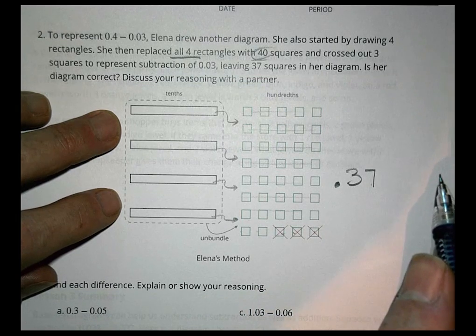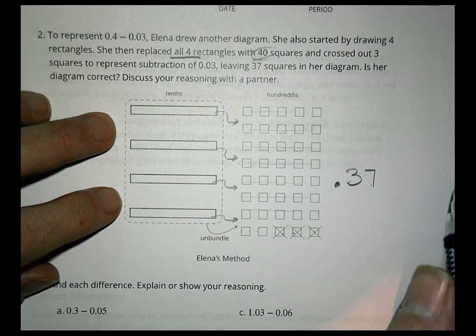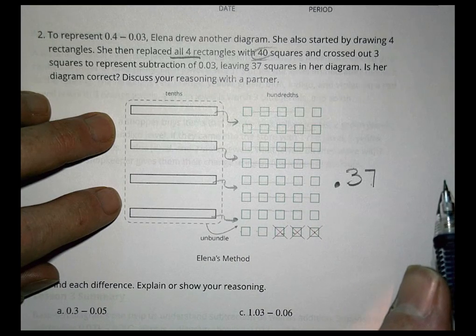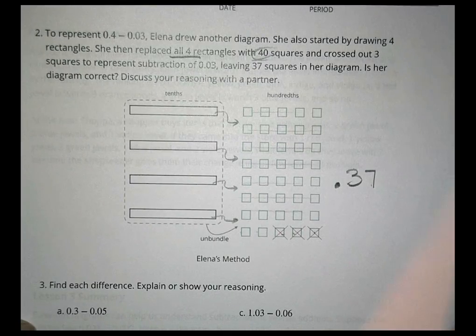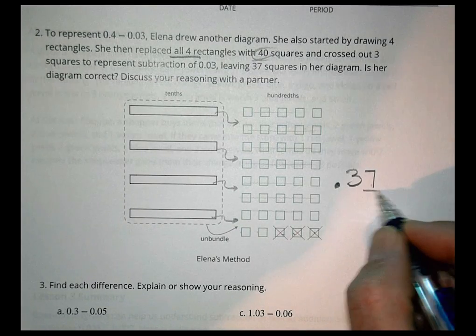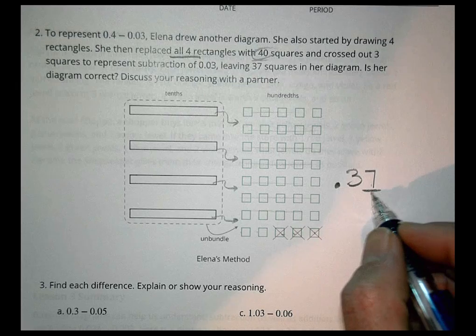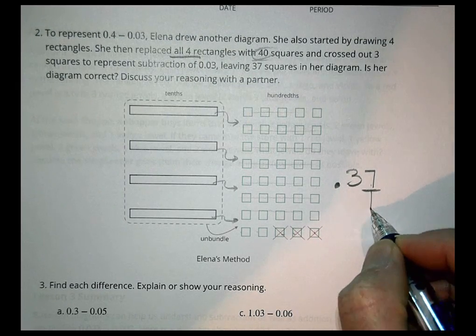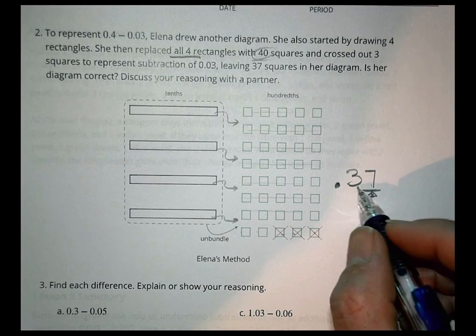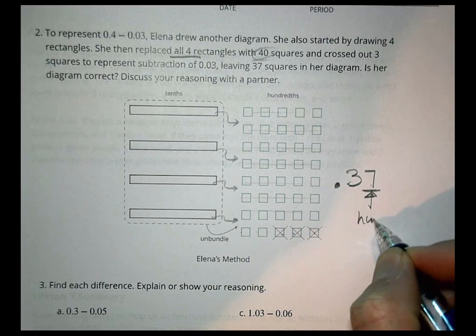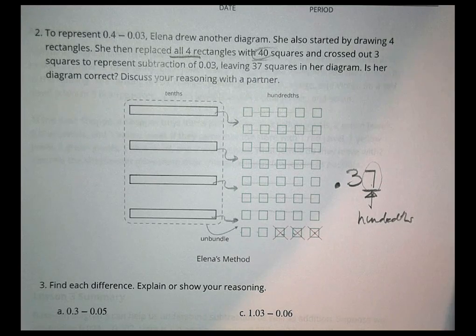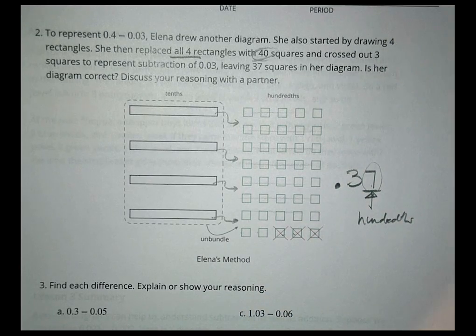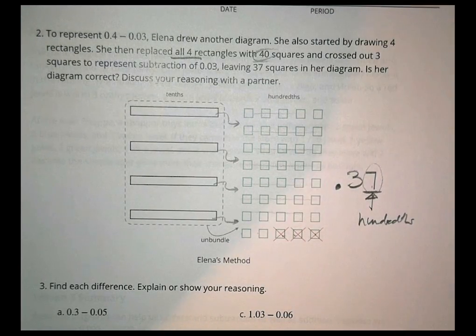And do we agree with her? We would agree that that is going to be just fine. Okay, the key thing on this is that when I talked to kids before, whatever that last digit is, whatever place value that's in, that becomes the name of the whole thing. This becomes 37 hundredths. So wherever that last digit is, that last number, not a zero, that is the name you give it. Okay? Alright, so let's move down to some more examples here, some practice ones.